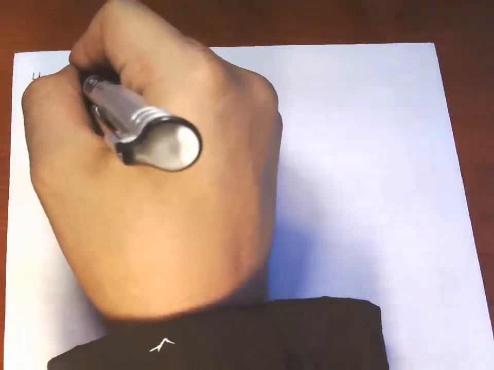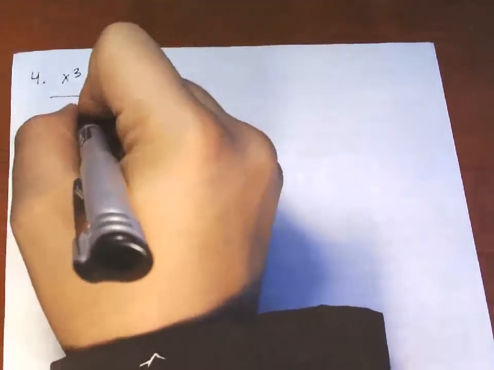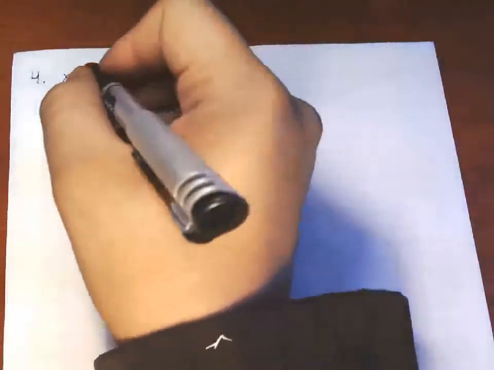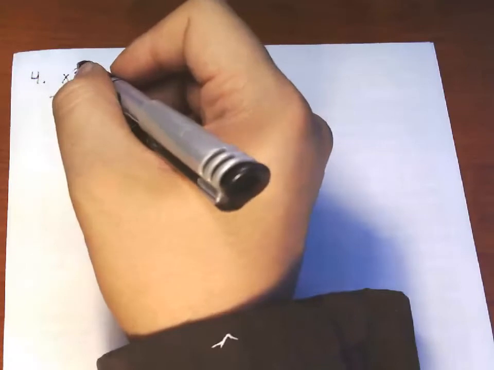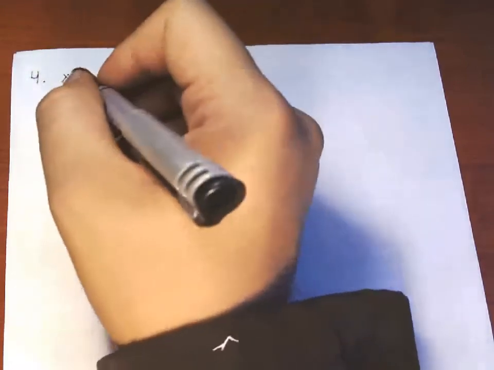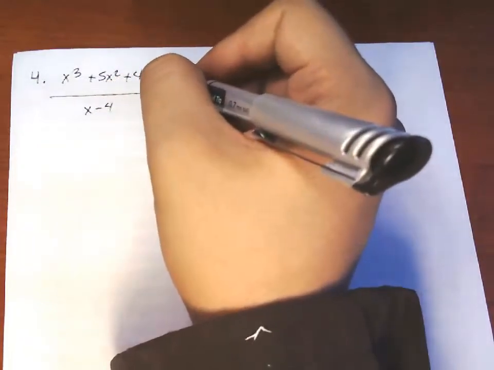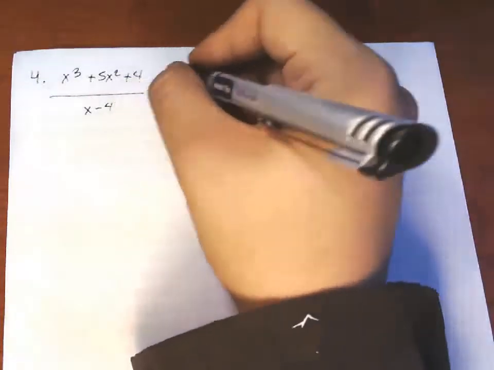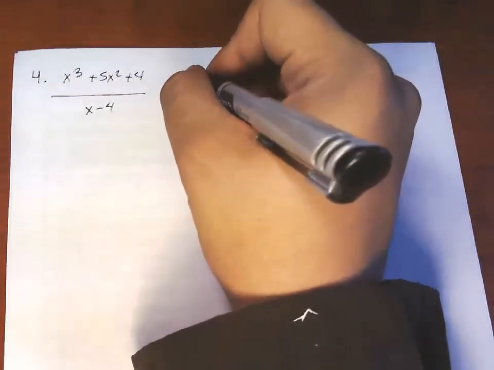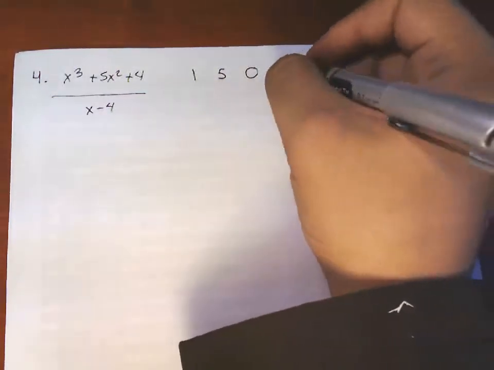4. X tercera más 5x cuadrada más 4, todo sobre x menos 4. Revisamos que tengamos todas las potencias del mayor hasta el menor. X tercera sí, x segunda, y nos falta la x a la 1. Por lo tanto, ese se representaría con un 0 y el término independiente. Es decir, tenemos 1, 5, 0 para la x y 4.